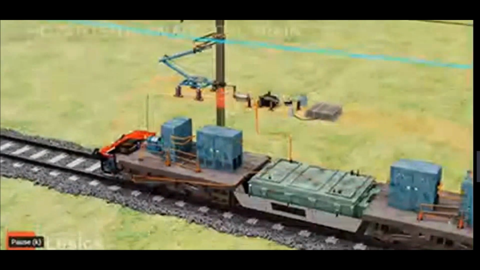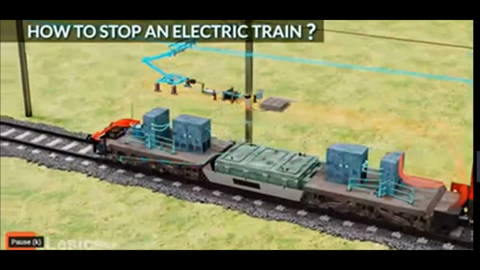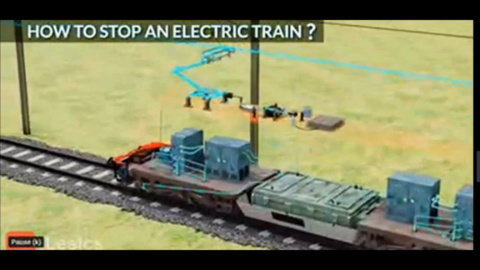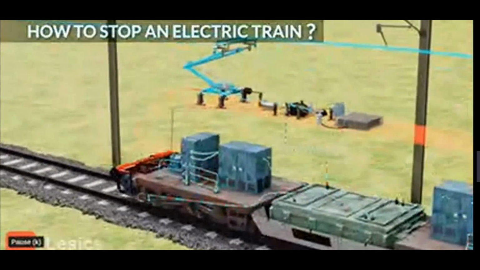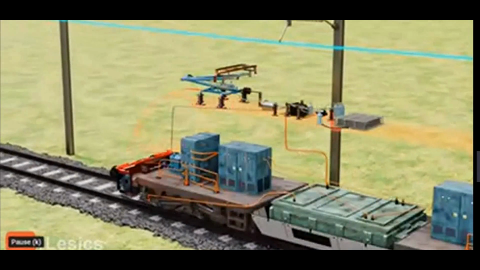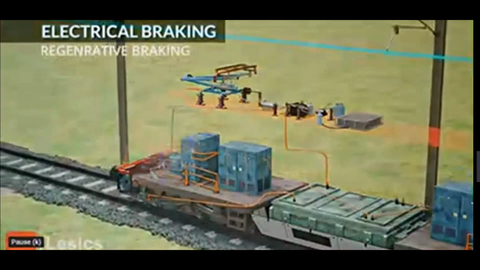The most important aspect for the train, after acceleration, is stopping. How is this accomplished? Should we directly turn off the induction motors? If so, the train will keep on running over the tracks for several kilometers until it comes to a dead stop. Another idea is that we could apply electrical braking.